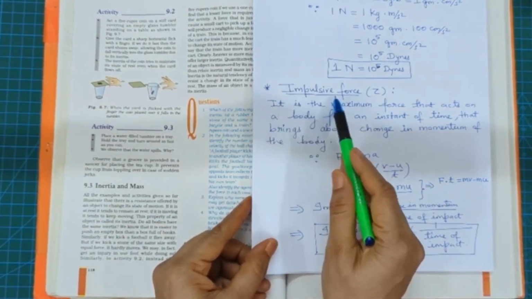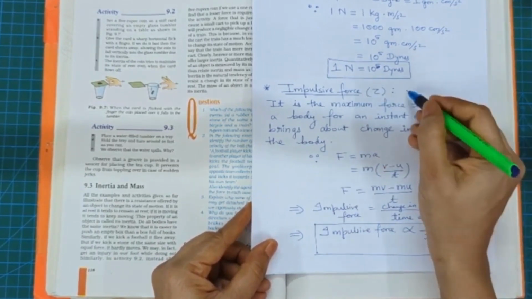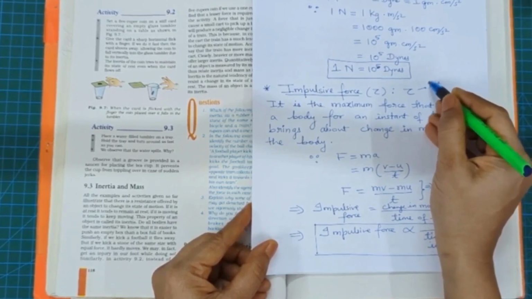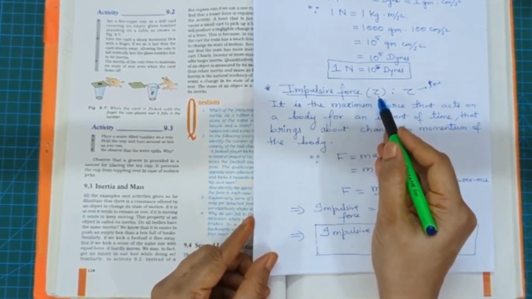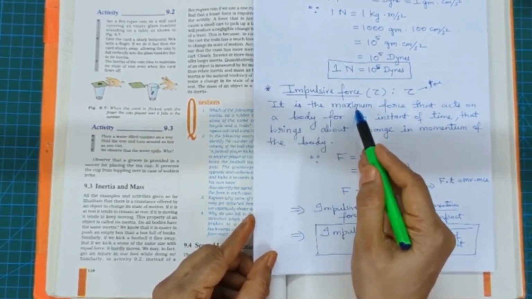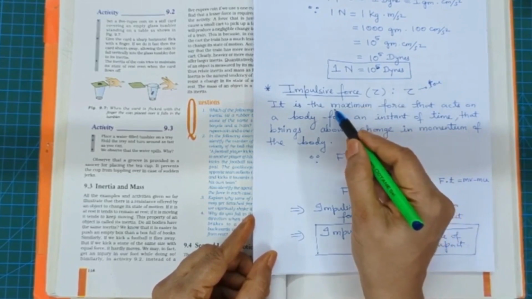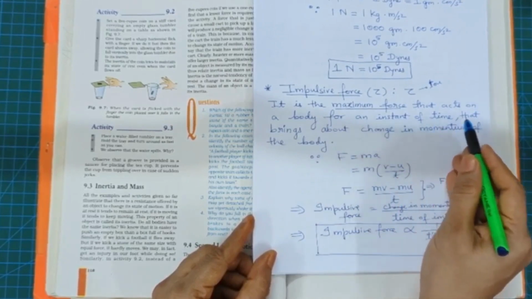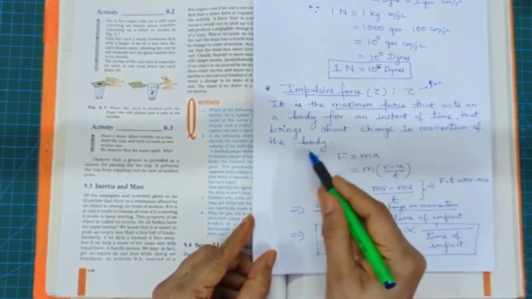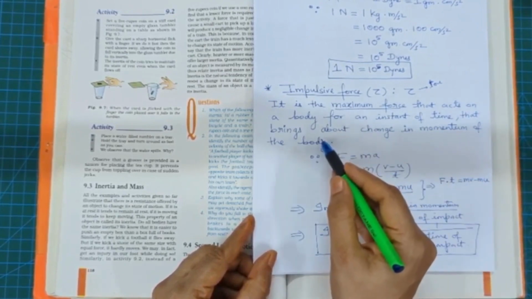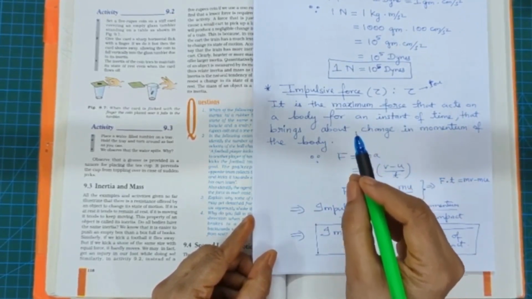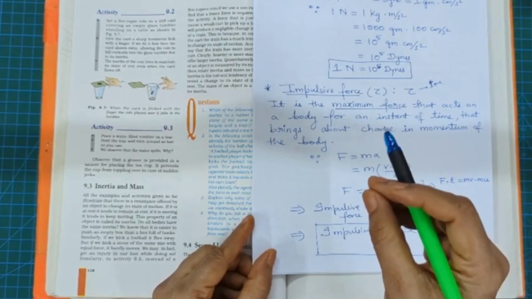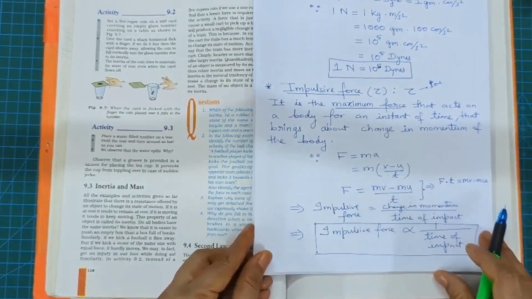Let's see the definition. Impulsive force is represented by this symbol. How do you write this symbol? You write it like this. This is called tau, a Greek alphabet. So impulsive force is represented by the notation tau. Definition: it is the maximum force that acts on a body for an instant of time and brings about a change in momentum of the body. So remember this definition. Impulsive force is the maximum force that acts on any body for an instant of time. And if it happens, the body undergoes a change in momentum. That's what impulsive force is.